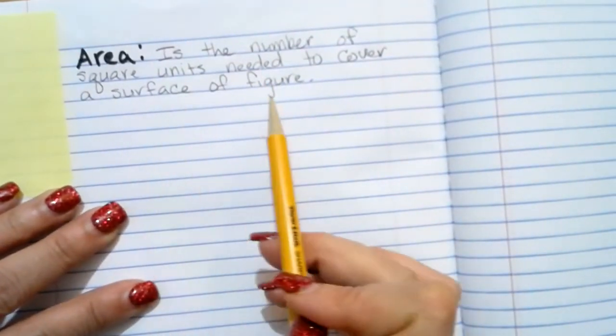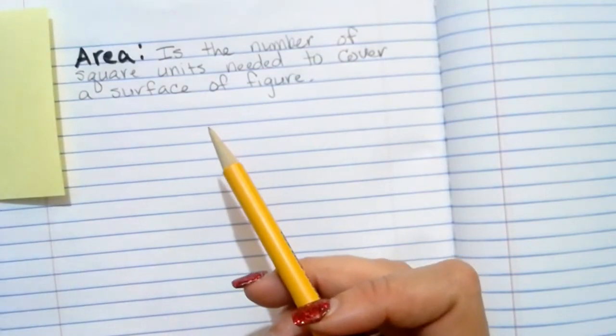So the number of square units needed to cover a surface of a figure.